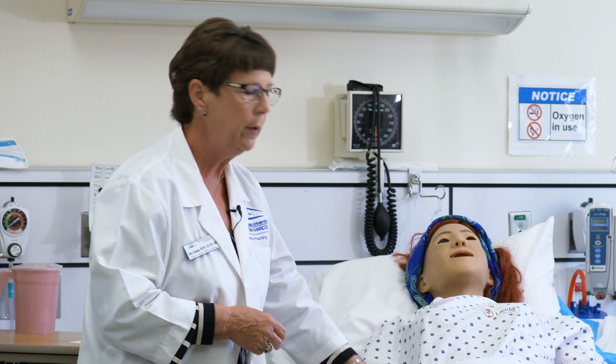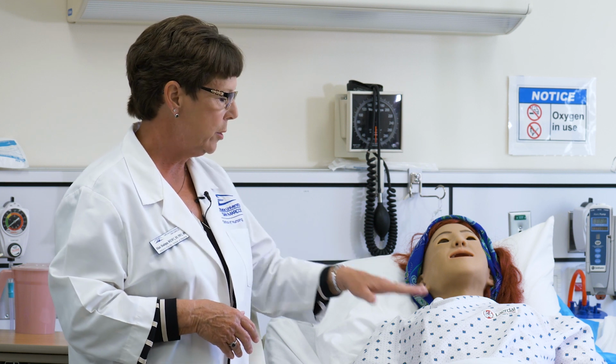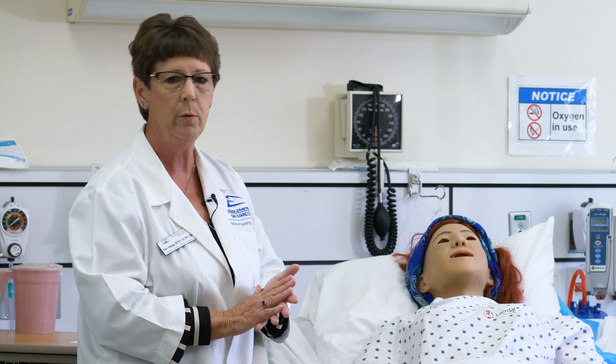So you want to have a very quick listen to her heart and her lungs. That's not the primary focus of your assessment, but you want to make sure that her lungs are clear and her heart has a regular rhythm. Also, listen on her abdomen for bowel sounds before you actually start palpating her abdomen. Her abdomen should be soft and she should have bowel sounds in all 4 quadrants.